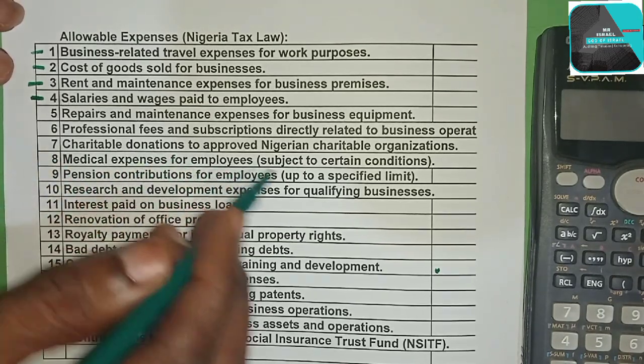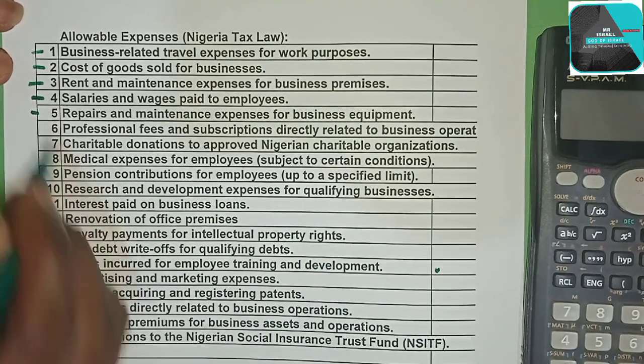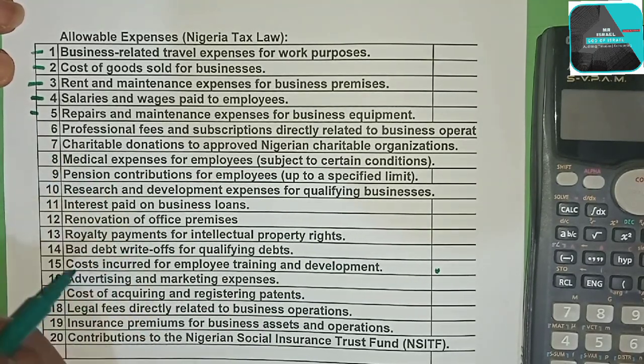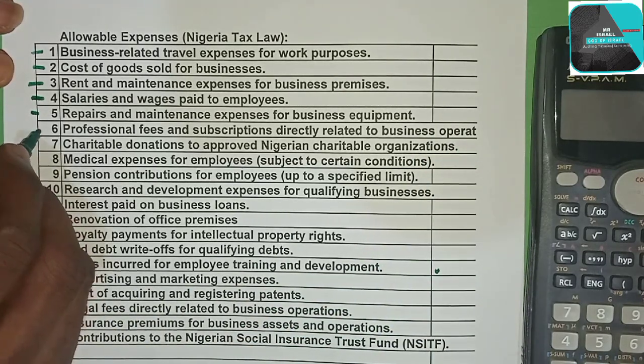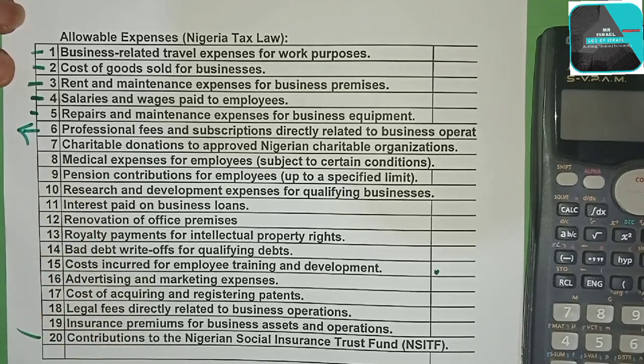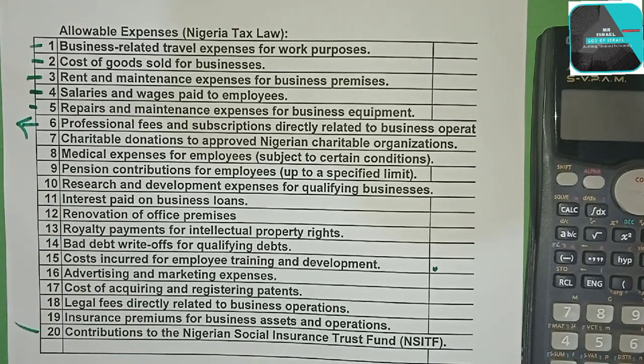Repair and maintenance expenses are allowable. Professional fees and subscriptions directly related to the business operation are allowable. This subscription must be directly related to the business operation. You can do your subscription for DSTV in the office, subscription for your data in the office, for your Wi-Fi and all that in the office.